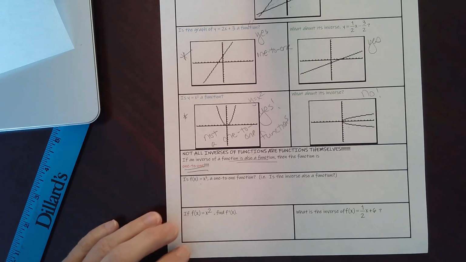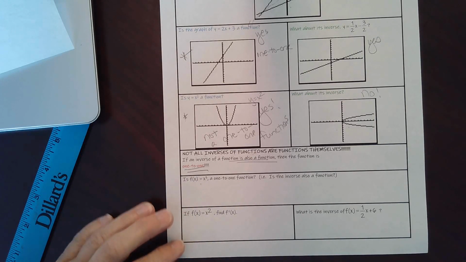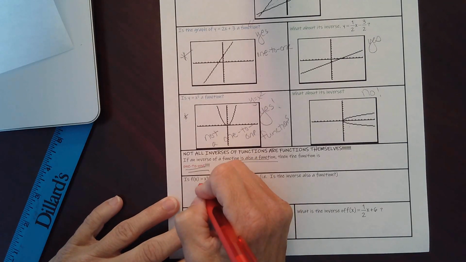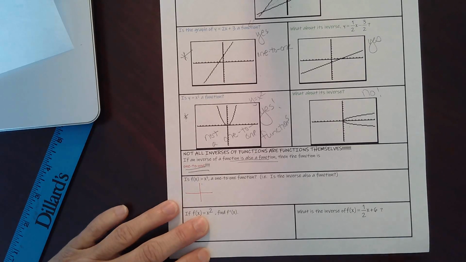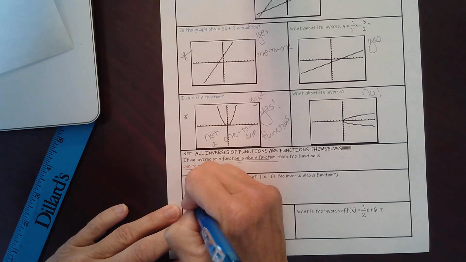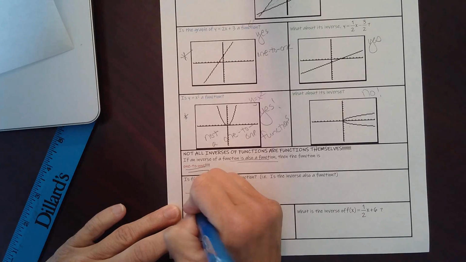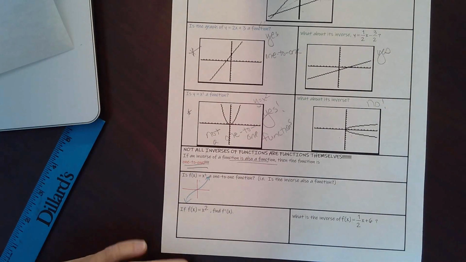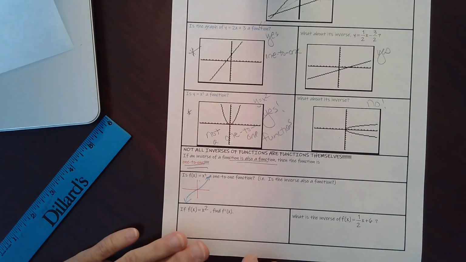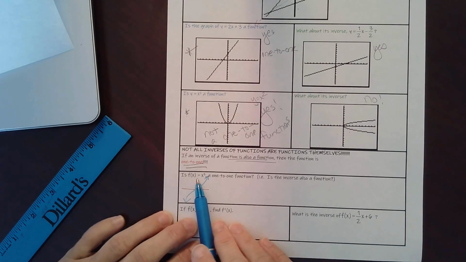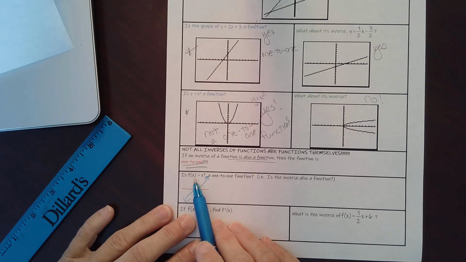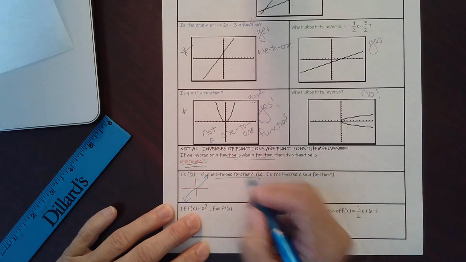Well, let's think about what that graph looks like. So f of x equals x to the third. Its graph, x cubed, looks like this. And so the answer to this question is yes, this function is a one-to-one function.